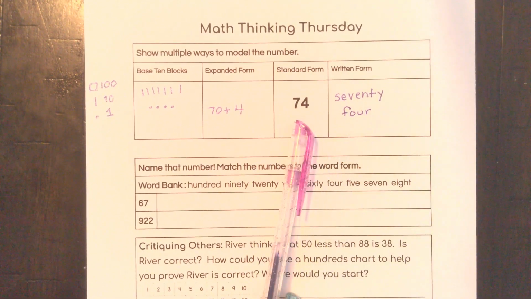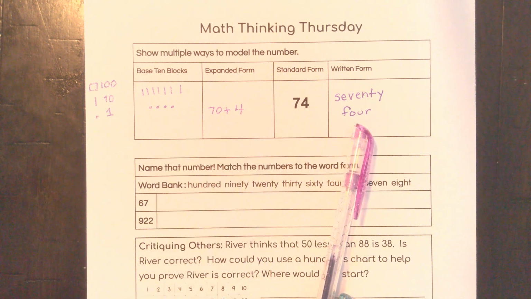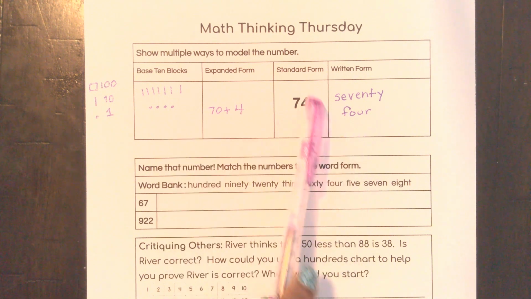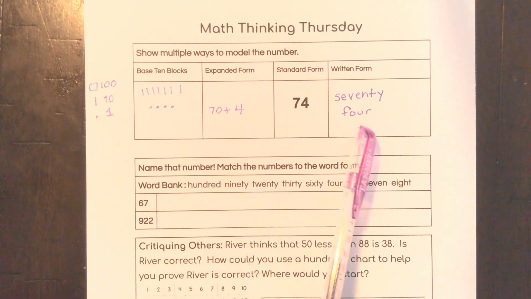You have just shown one number in multiple ways. This is a step closer to being able to manipulate numbers in multiple ways. We can think of this number in many different forms to help us when we're solving.